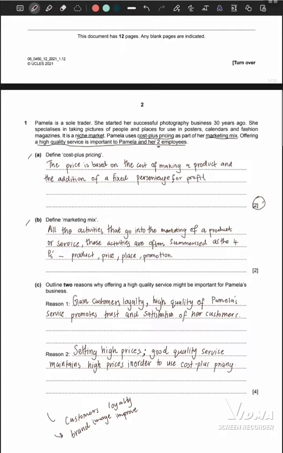The justification for the reason is that high quality of Pamela's service promotes trust and satisfaction of her customers. Now if this is a 6-mark question, obviously you'll have to elaborate more, but it's just 4 marks. So here you already have your 2 marks because you've mentioned the reason and the explanation for it.